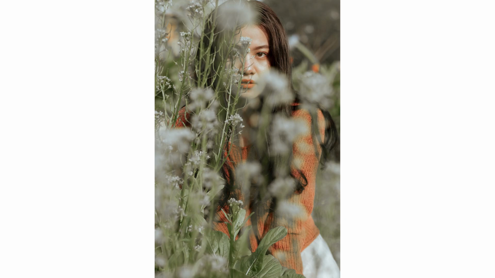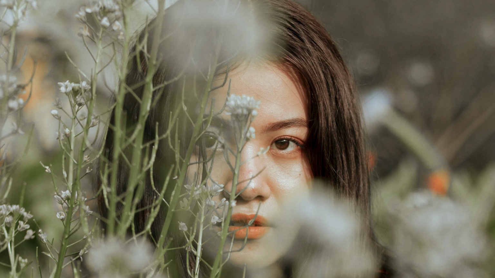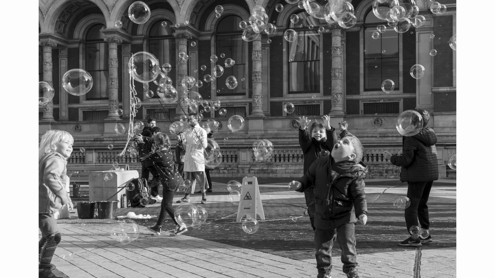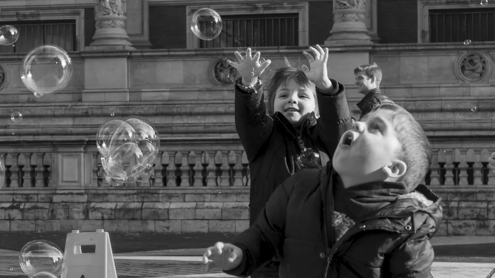You can have a very shallow depth of field, so only a very small part of your image is in focus. Again, commonly seen in portraits. Or a deeper depth of field. This is when more of your image is in focus, right through from your foreground to your background.